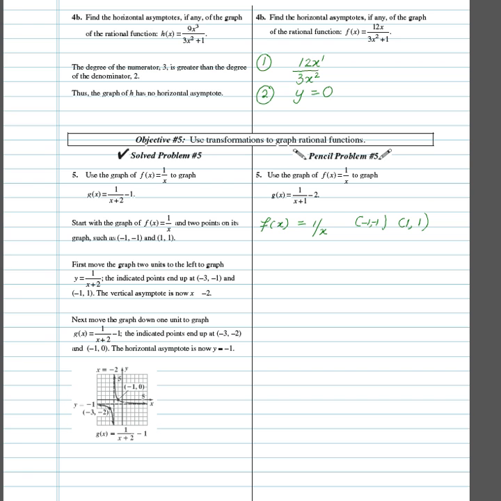So first I'm going to move the graph 1 unit to the left, which gives me 1/(x+1). When I move the graph 1 unit to the left, it gives me 1/(x+1). So what happens now is the point (-1, -1) becomes (-2, -1), and the point (1, 1) becomes (0, 1). In this case, my vertical asymptote would be x = -1.